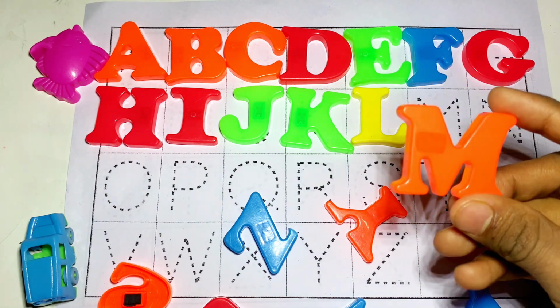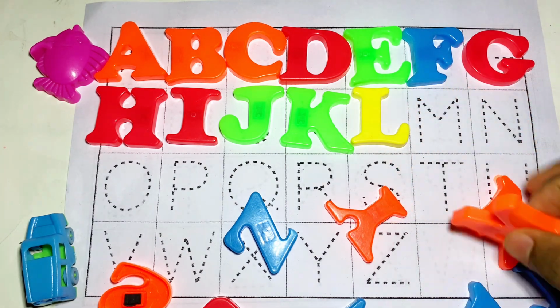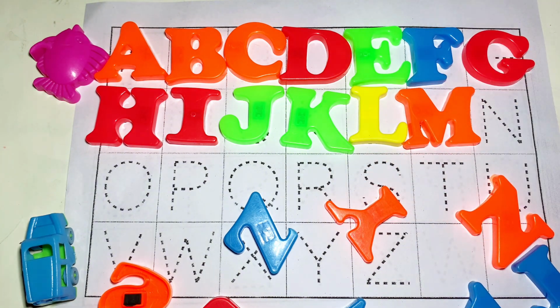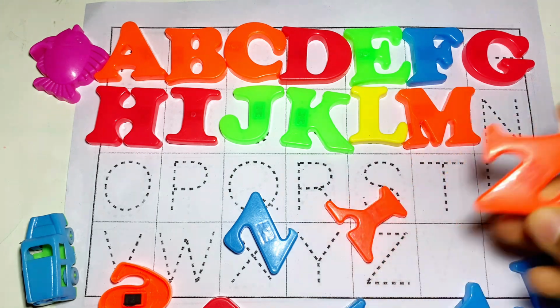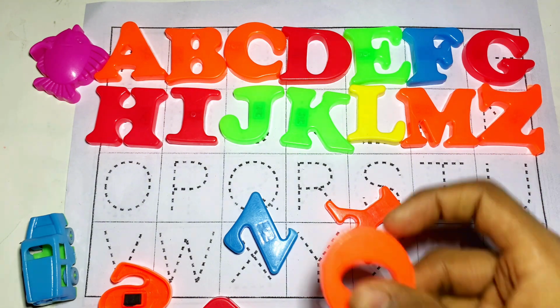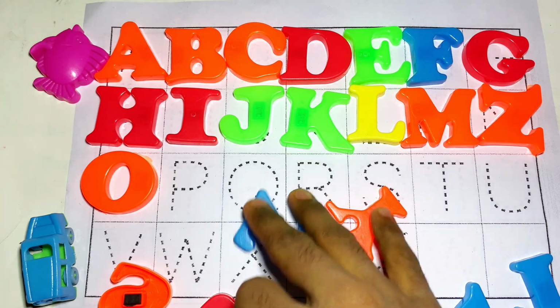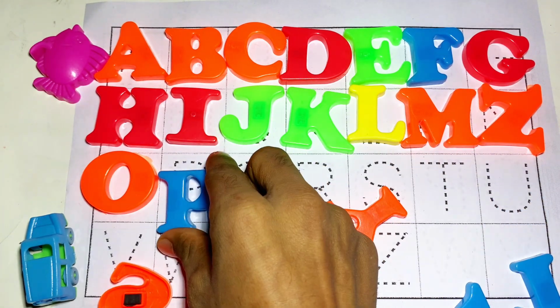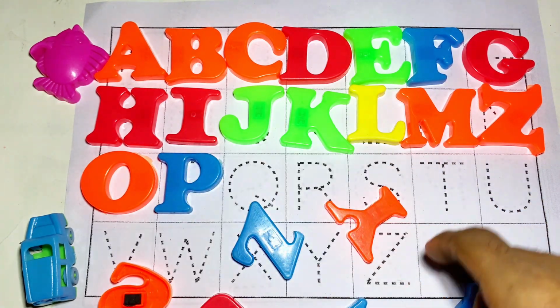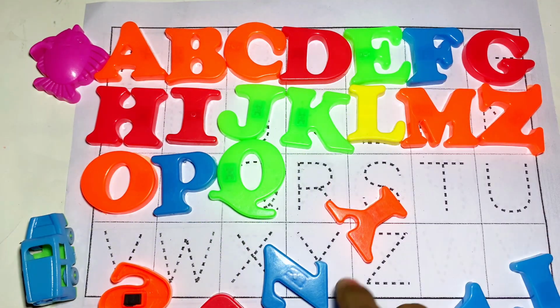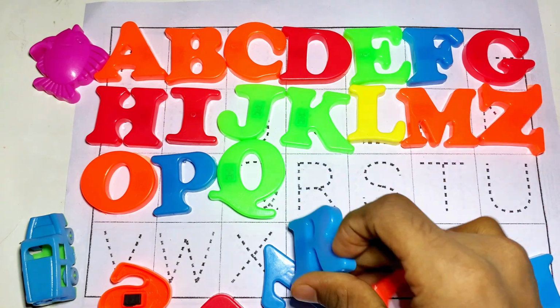M for mango. N for nose. O for octopus. P for parrot. Q for queen. R for rose.